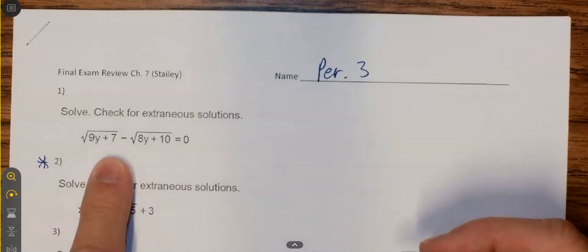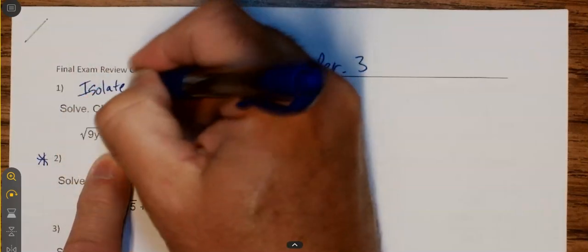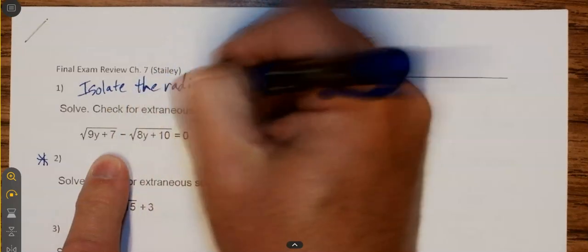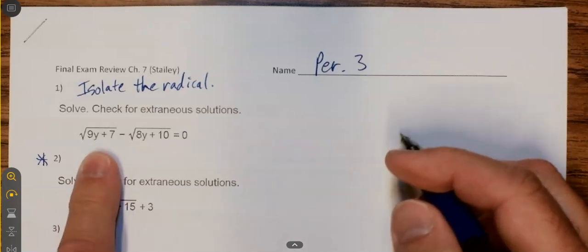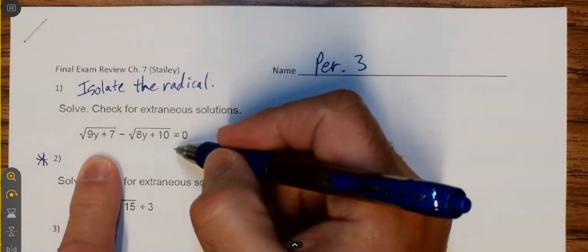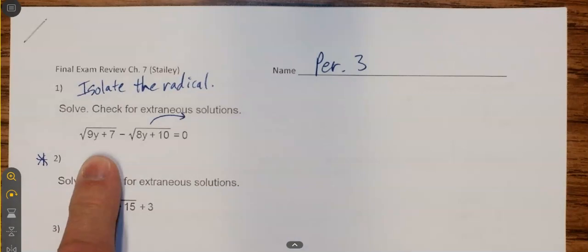Every time we did these solving questions, we wanted to isolate the radical. Now what does that mean? Isolate the radical. When we say that, what does that mean? We want to get the radical by itself. Now this particular one has 2 radicals in it, so I'm going to push one of the radicals over to the other side.